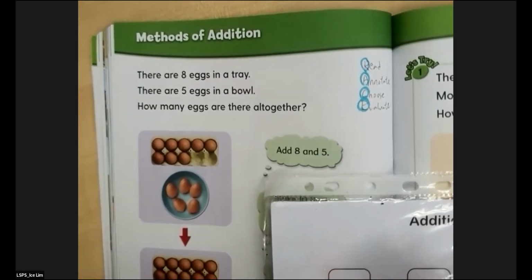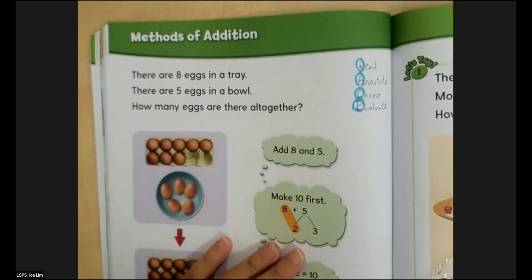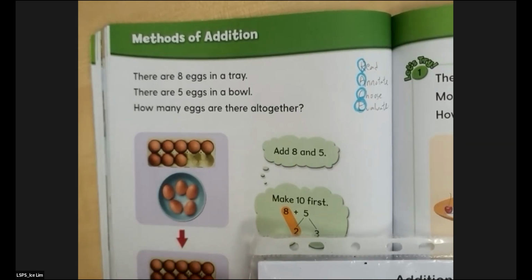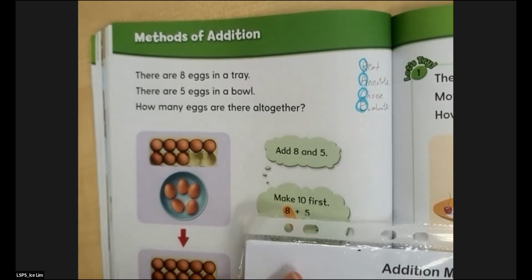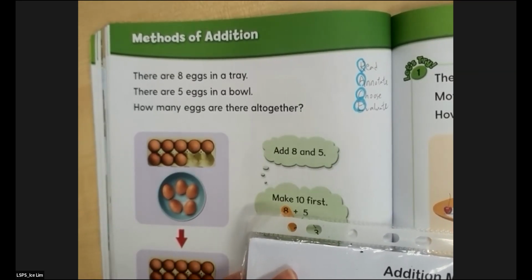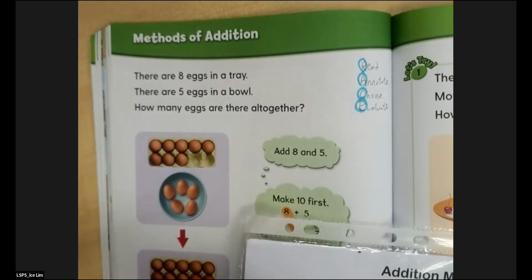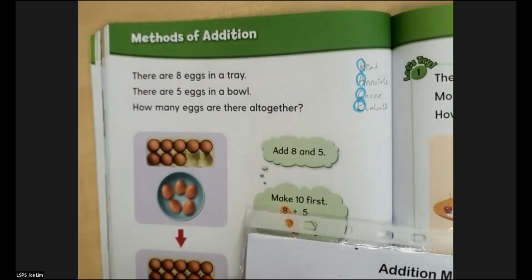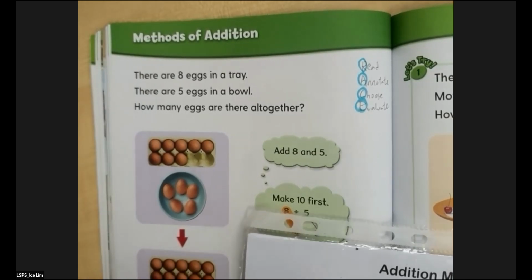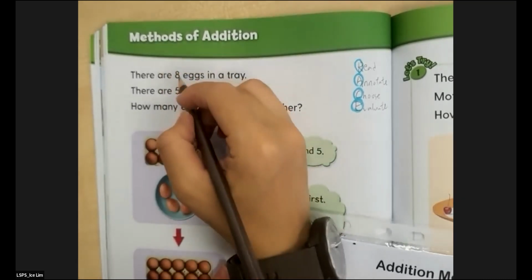Okay, so when I read the story, there are 8 eggs in a tray. There are 5 eggs in a bowl. How many eggs are there all together? I read it once, I read it twice, I read it one more time to be sure. As I read it the second time, I will also do the good habit that we have been practicing: circle, underline, and draw arrows of important words.